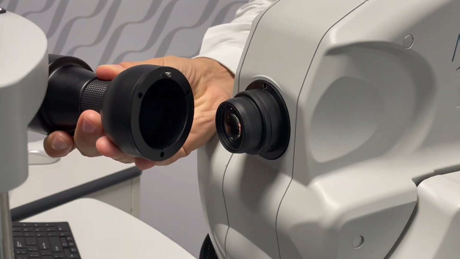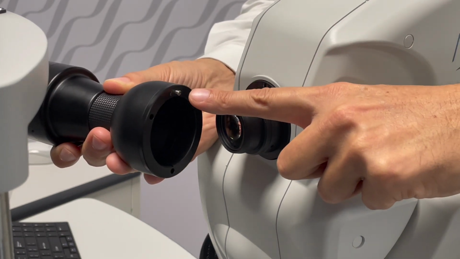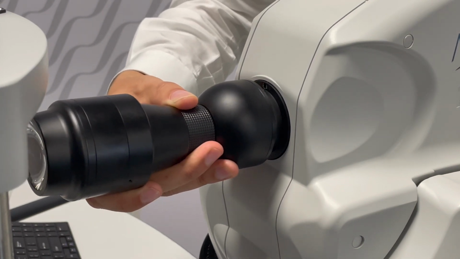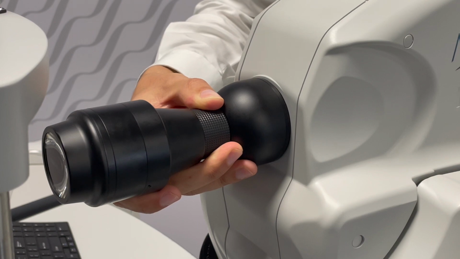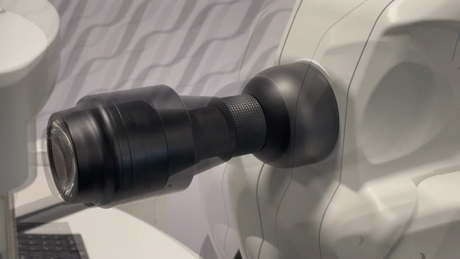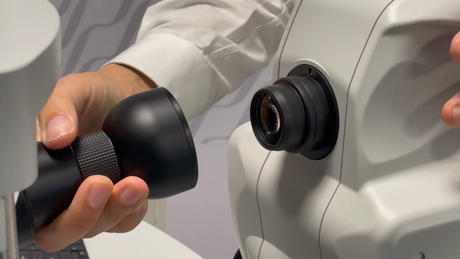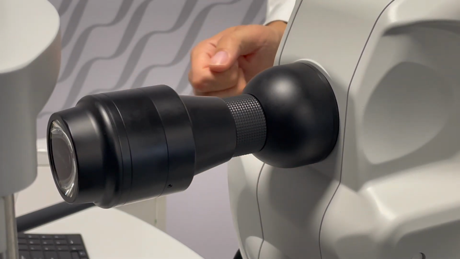The ultra-wide field lens is extremely simple to use. Just pay attention to the notch that has to be at 12 o'clock. Then softly position the lens in front of the optical head until the magnetic socket will help you place the lens in proper position. And to remove the lens, just pull it off softly. The lens can be put on and off at any time, even during an ongoing examination.